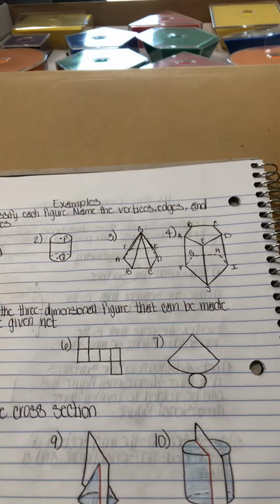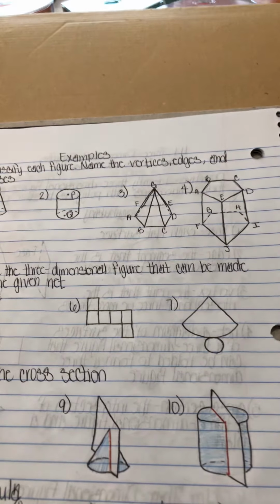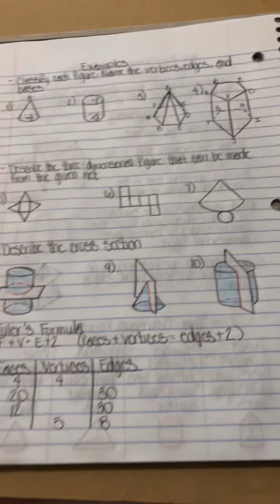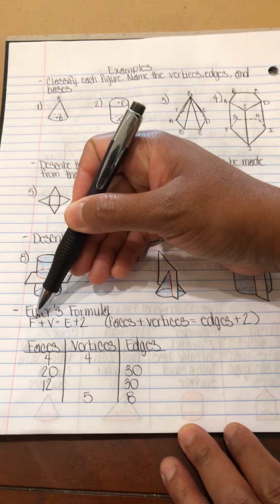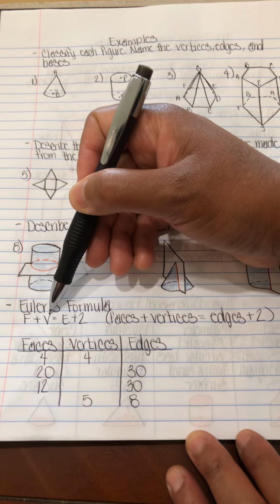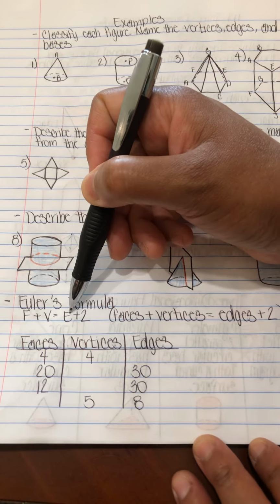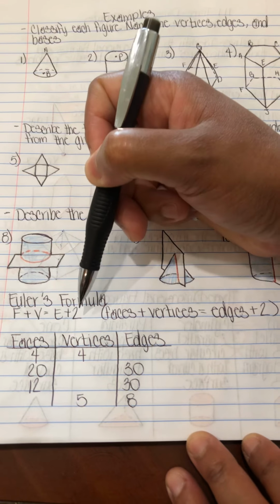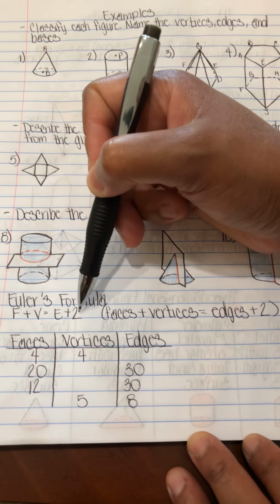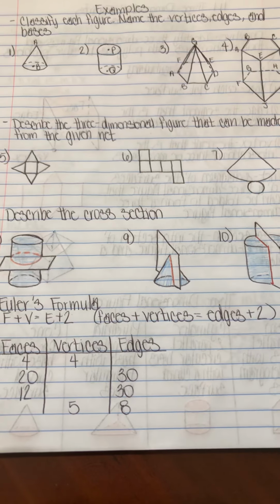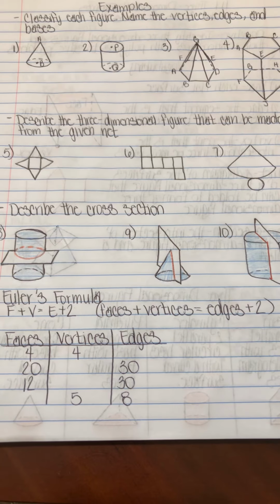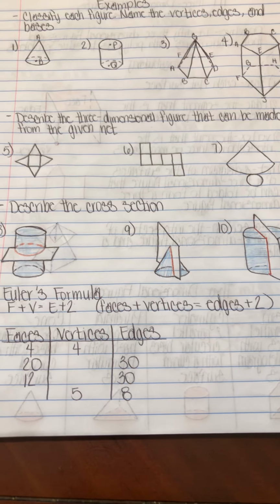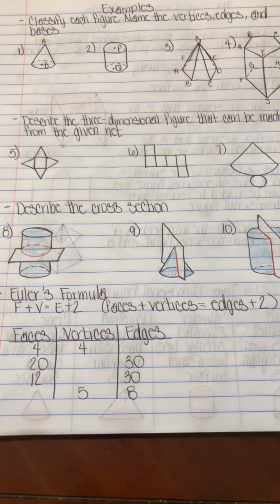All right, for the next section, all we are going to do is use Euler's formula. Now, Euler's formula says F, which is our faces, plus V, my vertices, is equal to E, my edges, plus 2. So for all of these, this is the formula that I'm going to be using. Now, all you need to do is just put in what they have. Whatever you don't have, you can put as X.